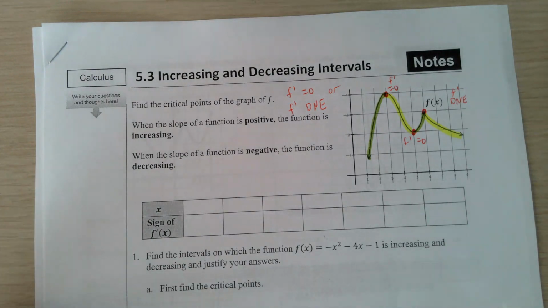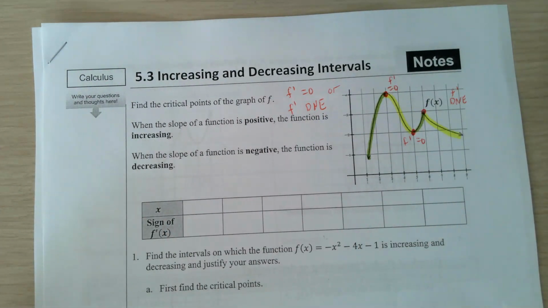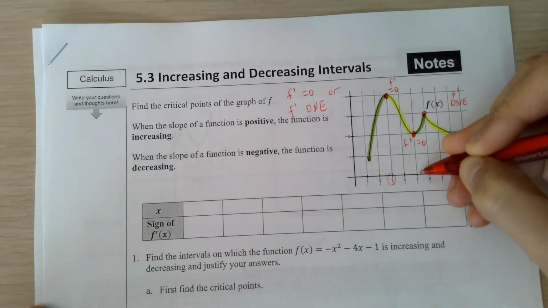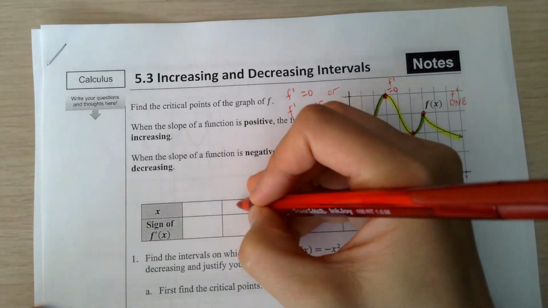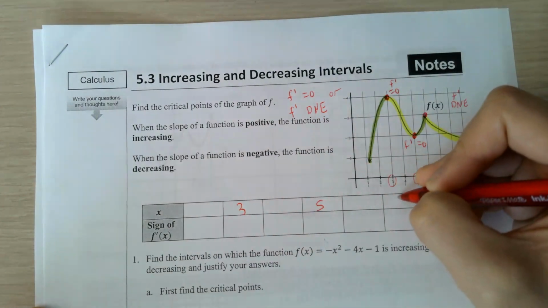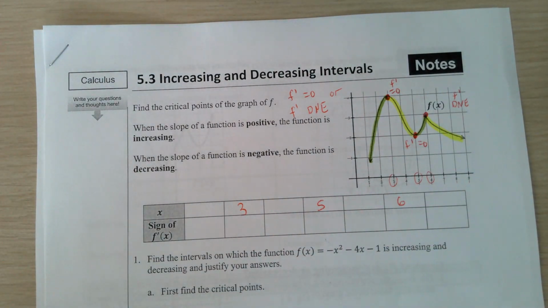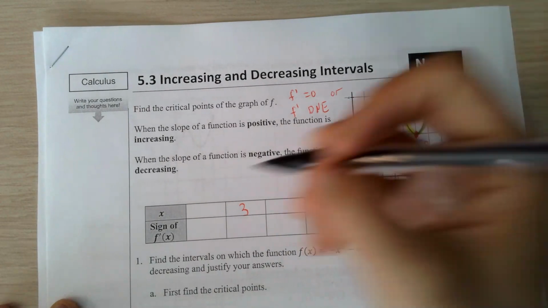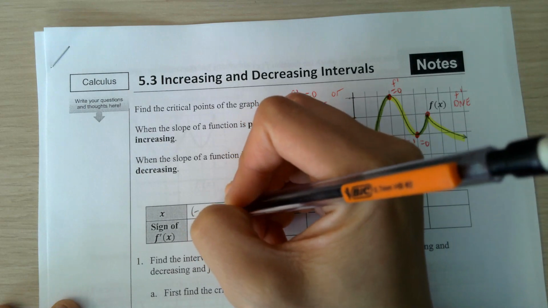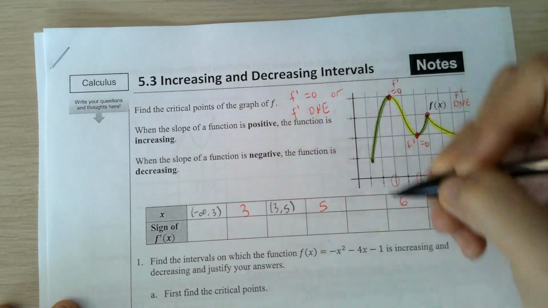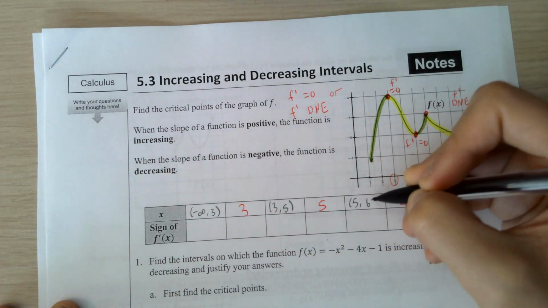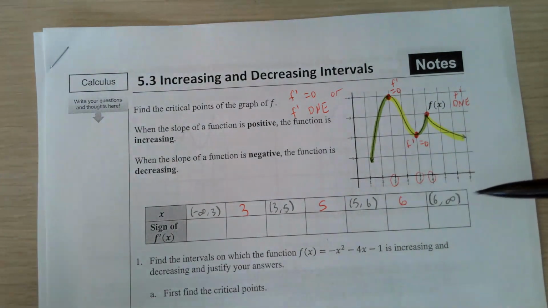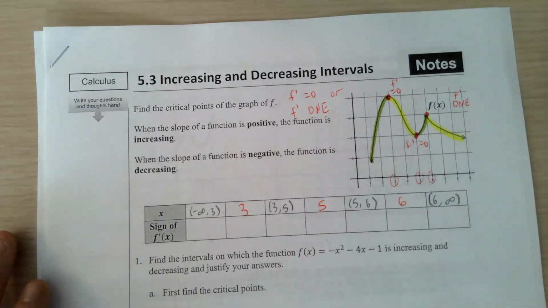So when you have these critical points, you want to make a chart. So we have these 3 critical points, right, at 3, 5, and 6. So we're going to put 3, 5, and 6. And then on either side, we're just going to have a range. So we have negative infinity to 3, 3 to 5, or an interval, right? 5 to 6, and then 6 to infinity. So we're taking our entire graph and we're breaking it down into these sections.